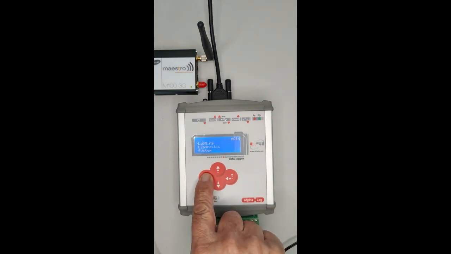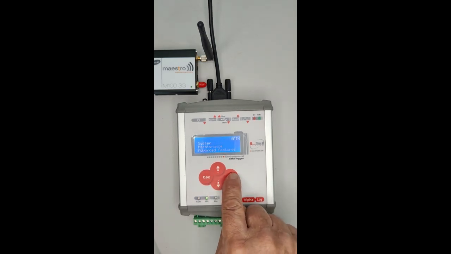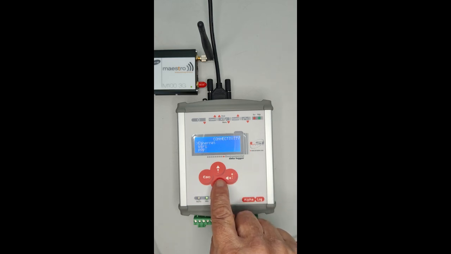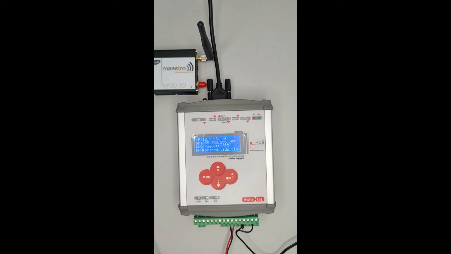To check the IP address, press escape until you reach the main menu. Go down until Advanced Features, press Enter. Select Connectivity, press Enter. Select PPP and press Enter. Here are the IP address and APN name. In case of fixed IP, the number is fixed. In case of dynamic IP, the number is random.